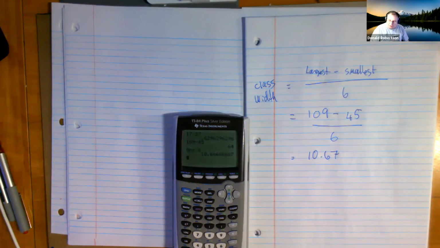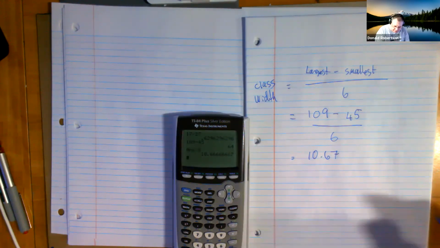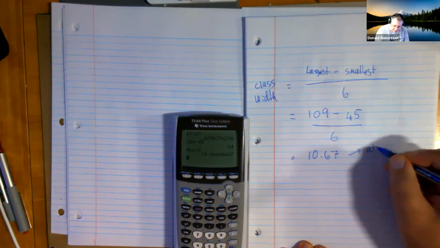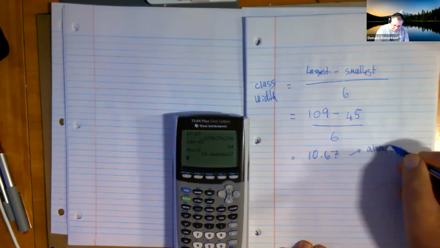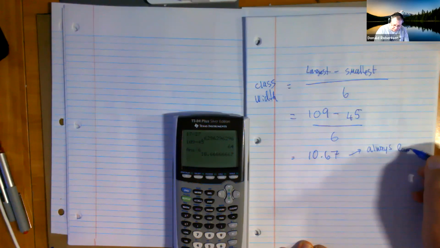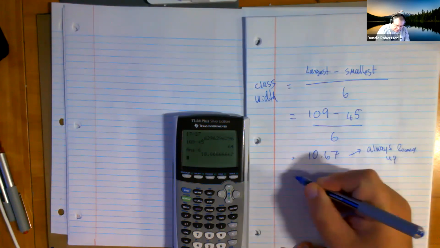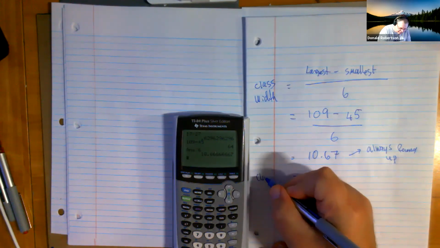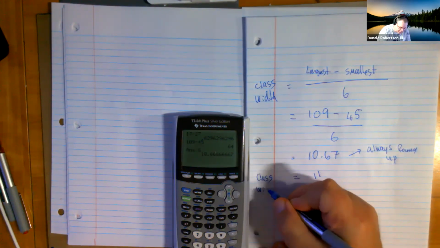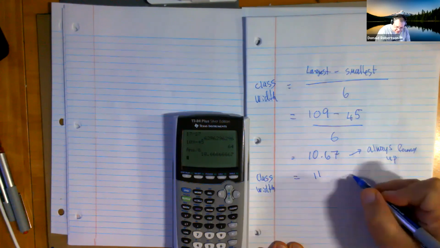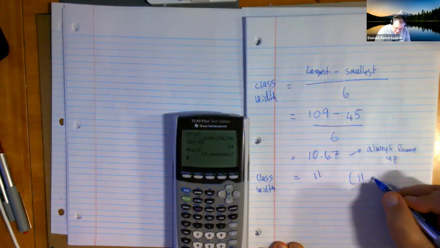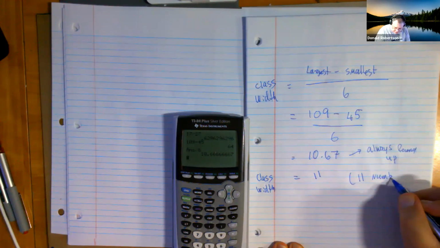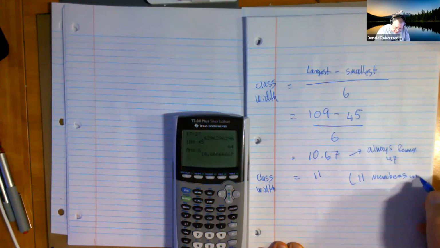Class widths must be whole numbers and always round up. So that means 11. I'm going to do a class width of 11. That means there's going to be 11 numbers in each group.